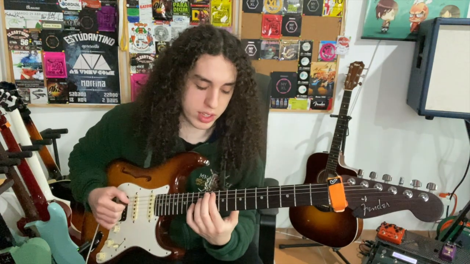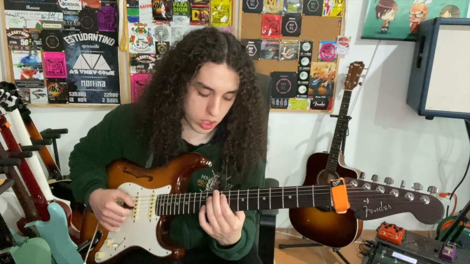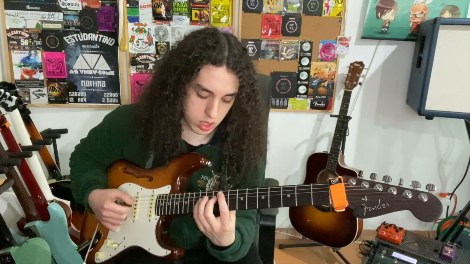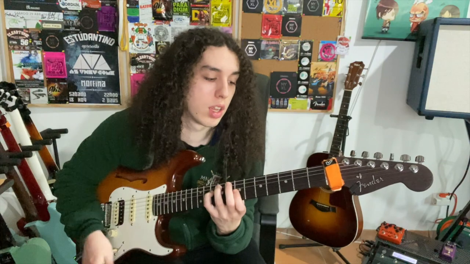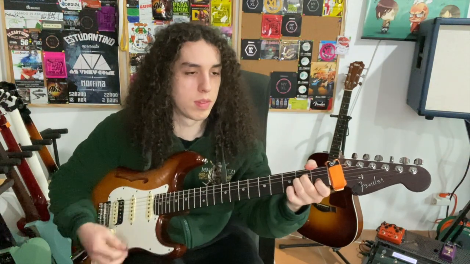And maybe sharpen one note and flatten the other. Like, we can flatten the G to our G flat, and maybe sharp the B to a C. And we got this sort of D7 thing. Again, it's not the fanciest resolution, but depending on how you use it, it can work.